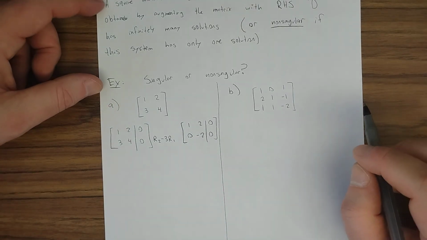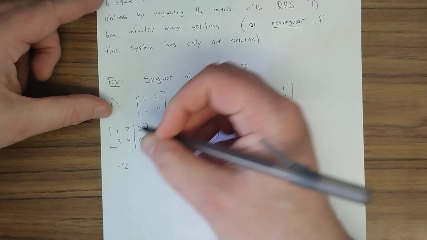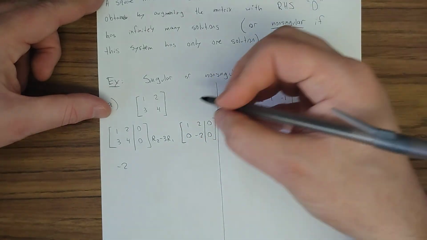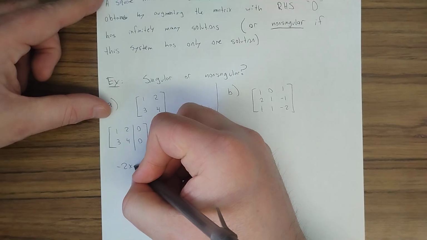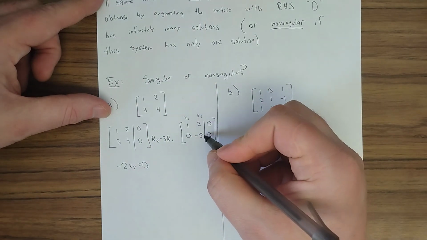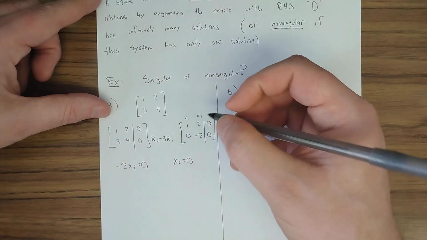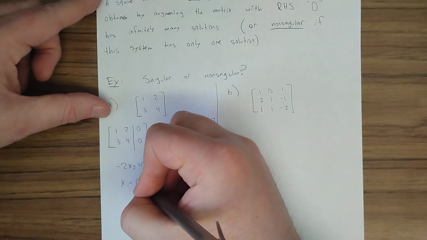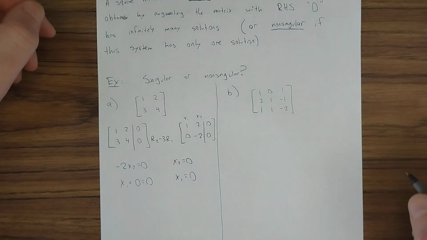So I've got it in echelon form here, so I can stop. So let's assume my variables are like x1 and x2, let's say. So this bottom tells me x2 is 0. And then if I plug that in here, that's also going to tell me x1 is 0.